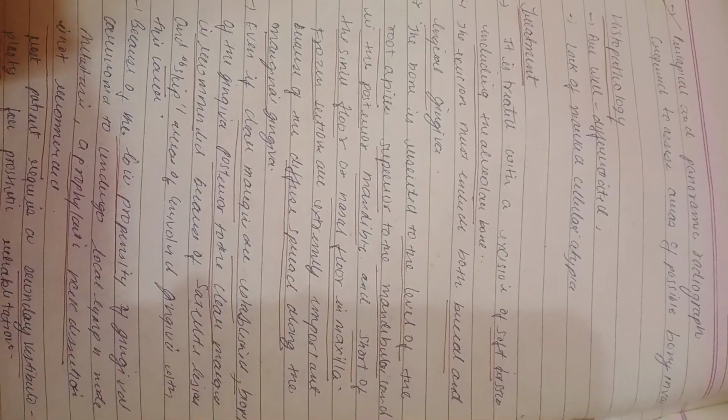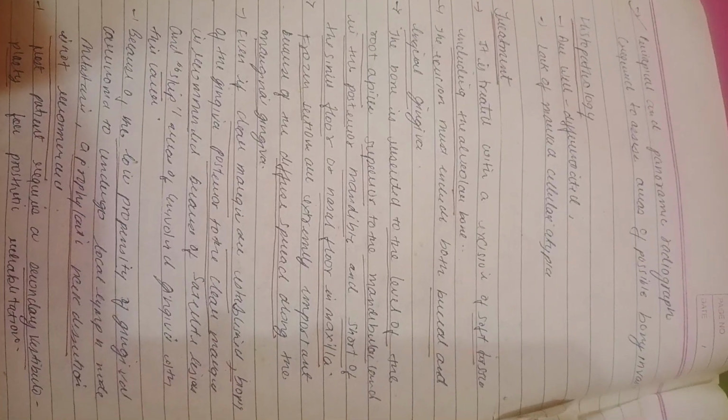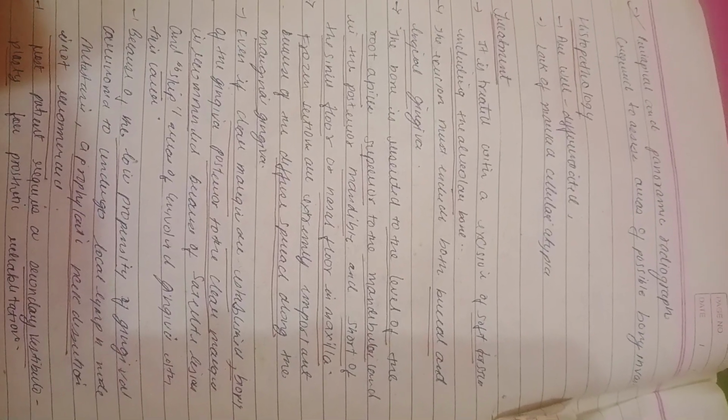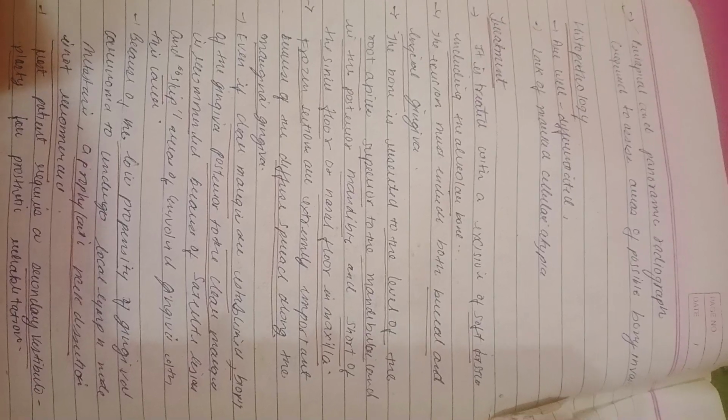It is treated with the excision of soft tissue including the alveolar bone. तो पूरा excision होगा complete with the bone. The excision must include both buccal and lingual gingiva.